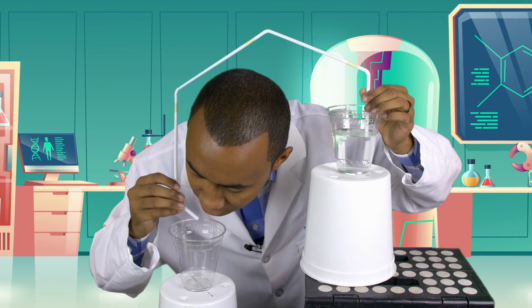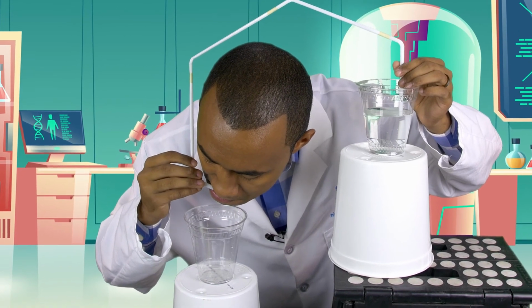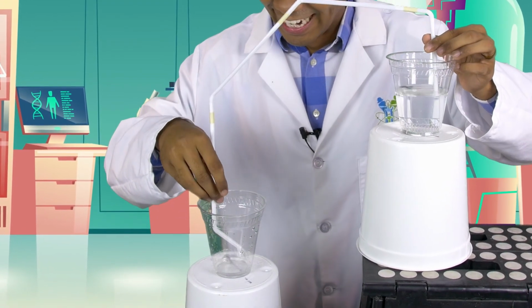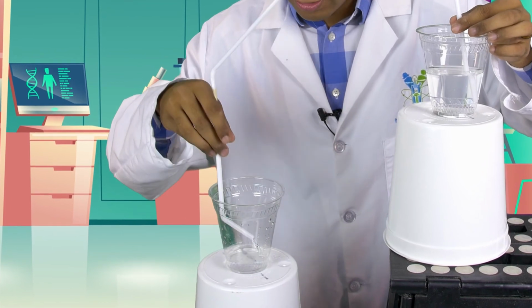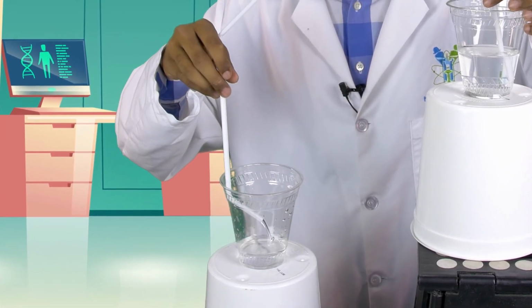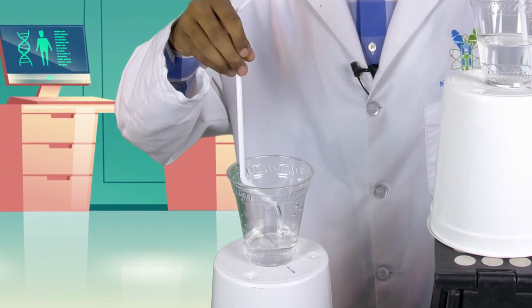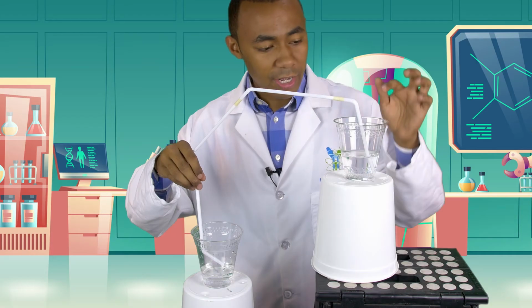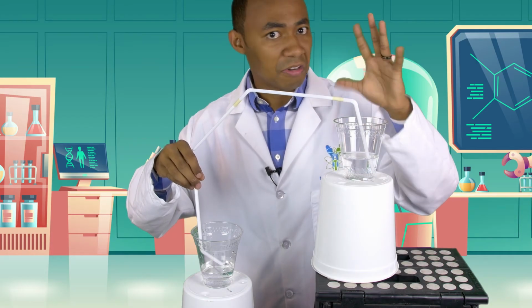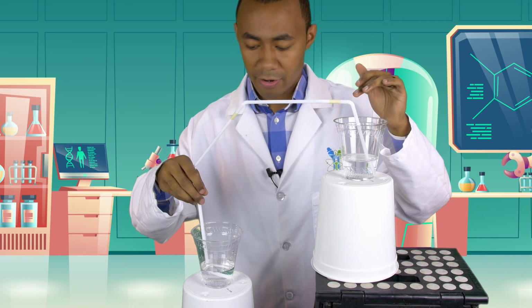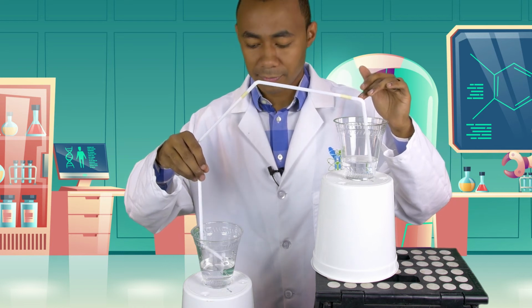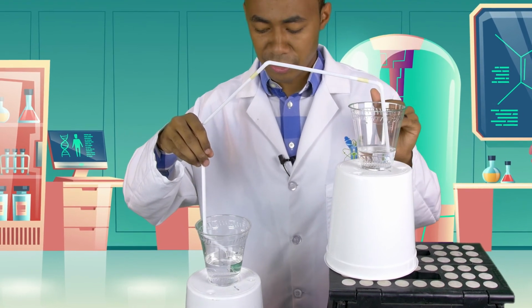Here we go. So I'm gonna suck on it. Ready? Ta-da! And then you could just leave it inside, or you could just watch it pour. But again, what's really going on here is the water over here is being pushed, not by me, but by the air pressure. Okay, so it's being pushed by the air pressure, and you can see it's coming.